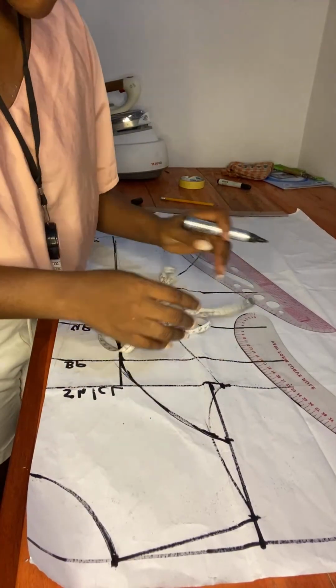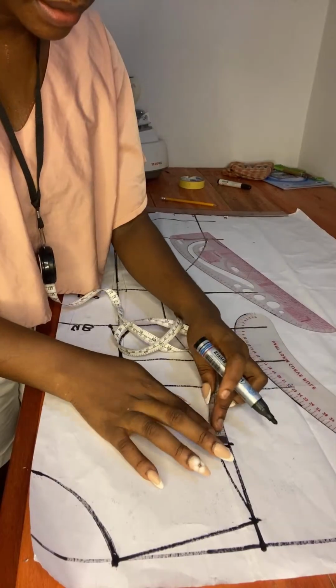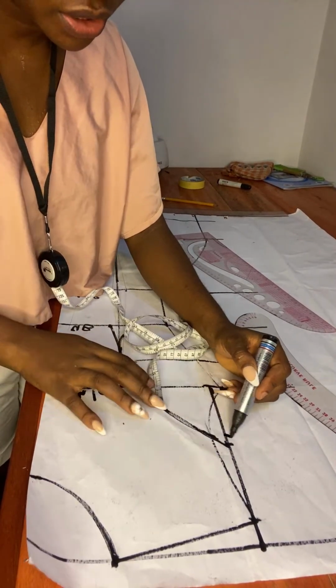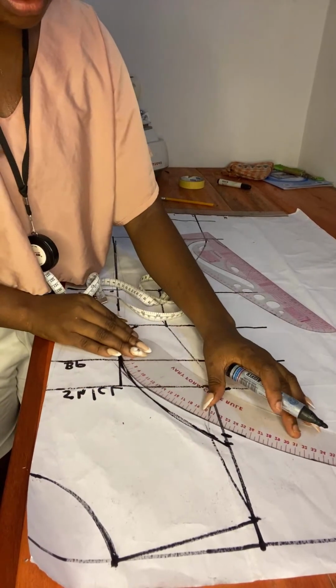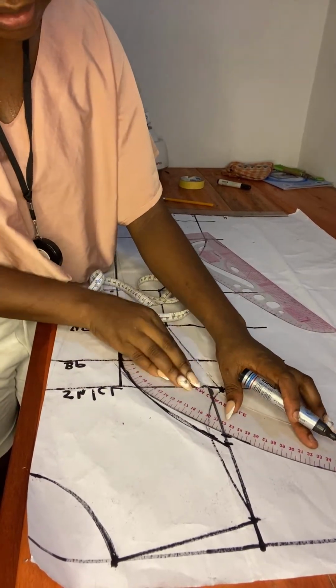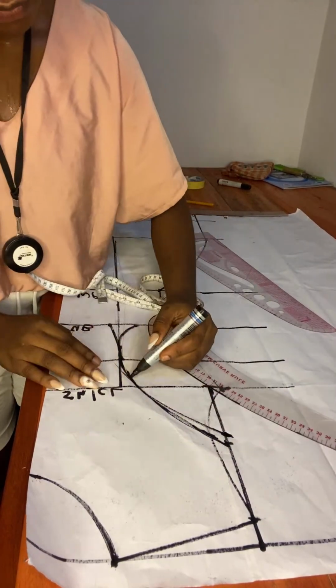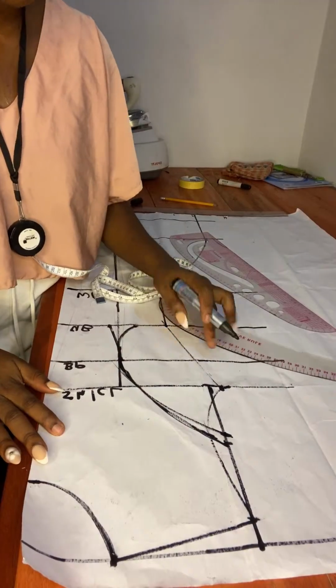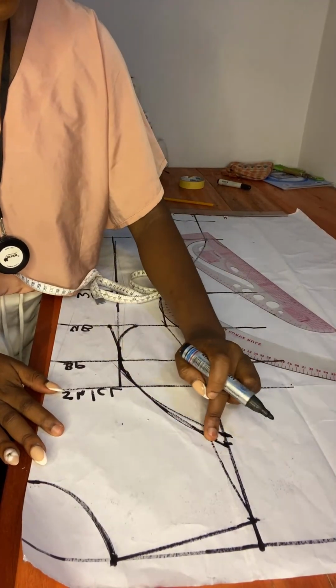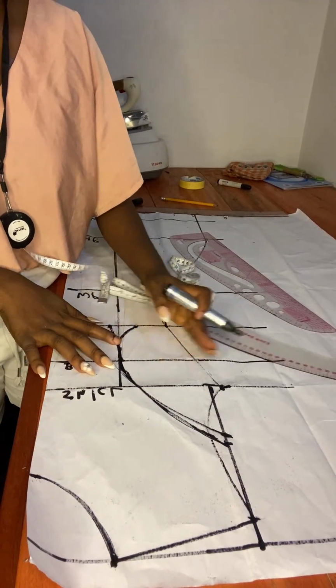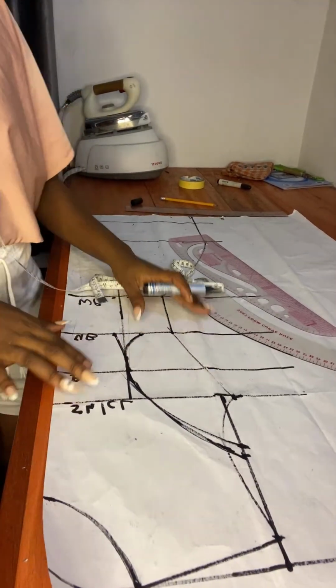On this side, I'm going to go down by half an inch. All right. And then bring this one in like this for that dart. I hope you understand. So this connects as the center front, and this for the side pieces.